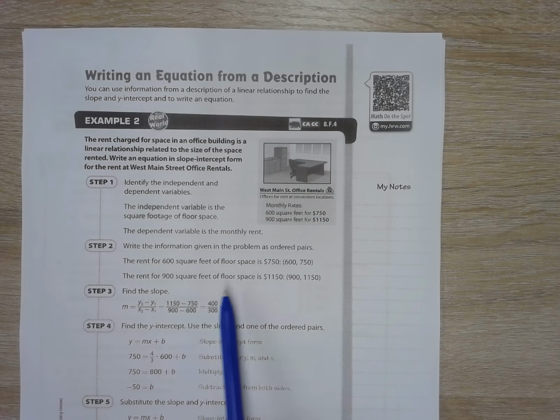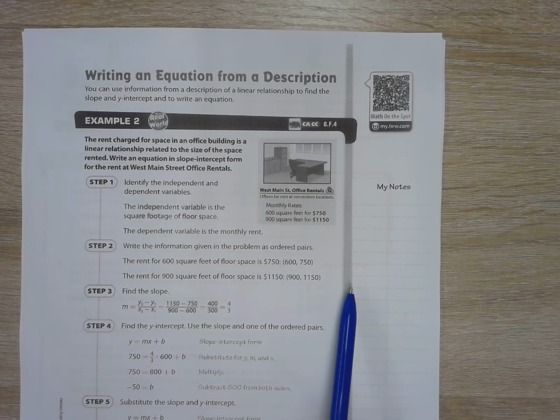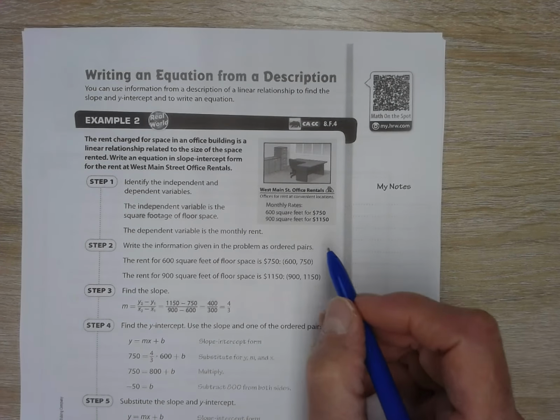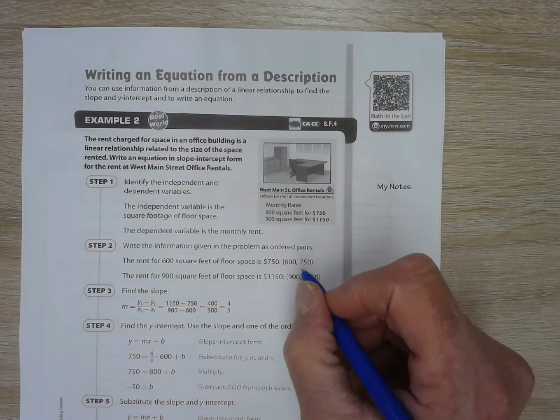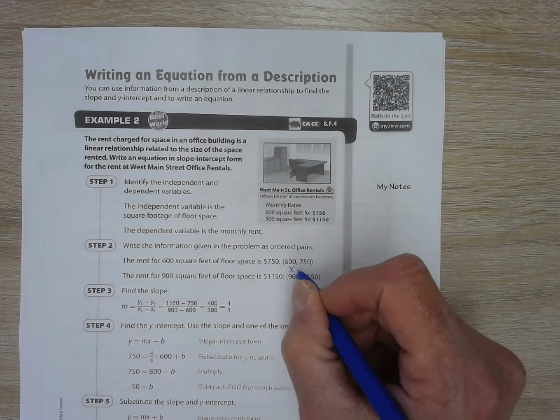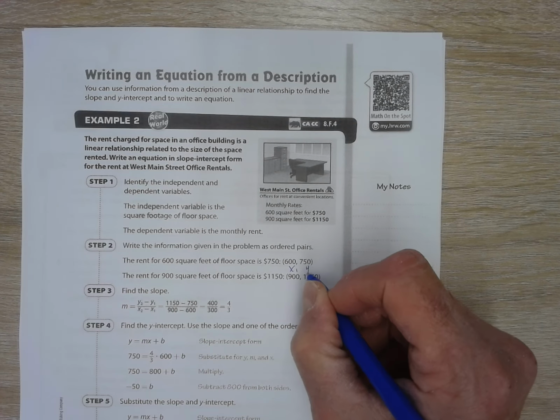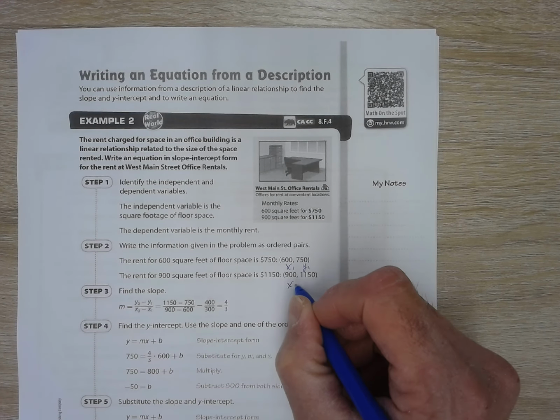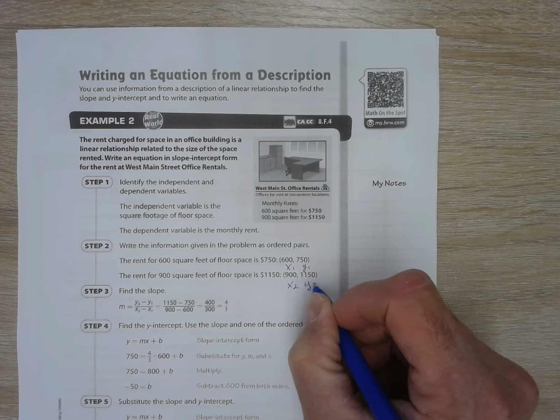The rent for 900 square feet is $1,150. Okay. So we have our X and Y's here. X sub 1, Y sub 1, X sub 2, Y sub 2.